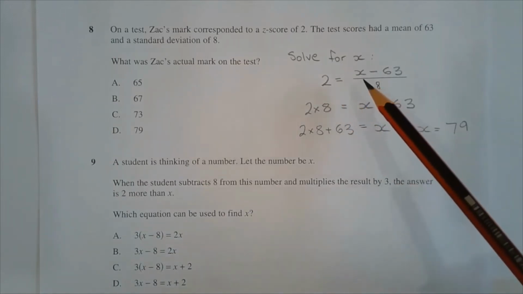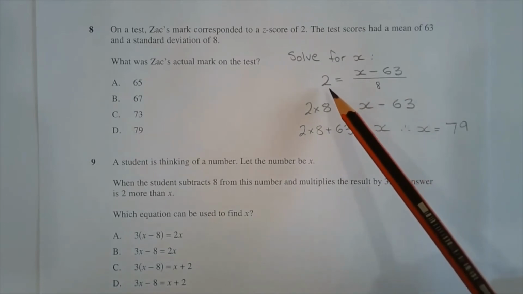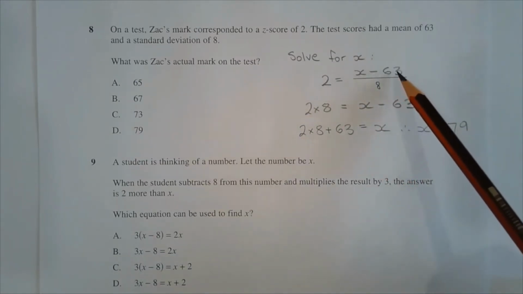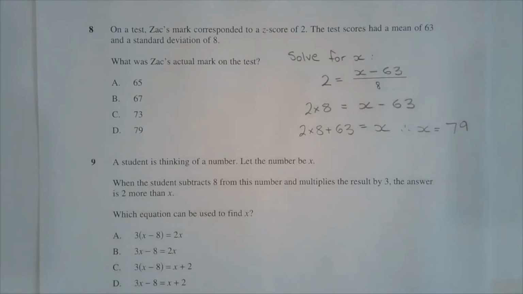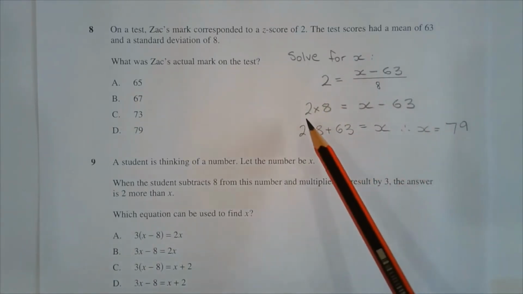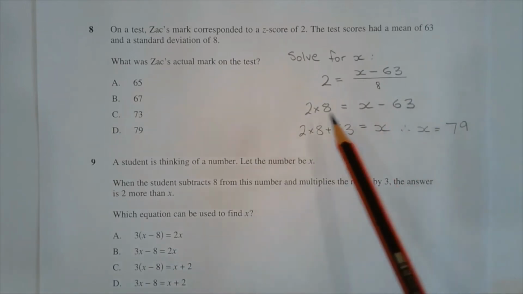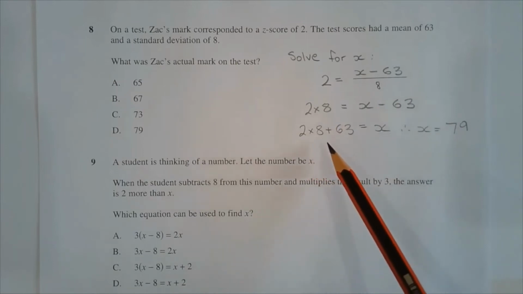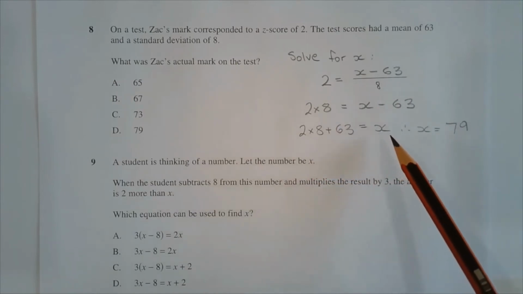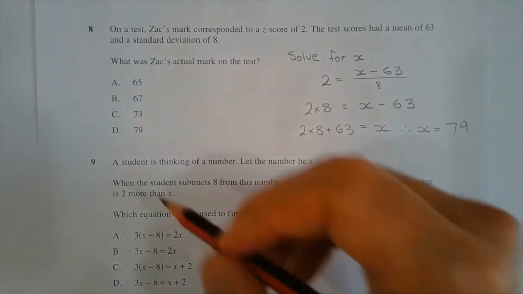2 equals (x minus 63) divided by 8, where the z-score is 2, the mean of the scores is 63, and the standard deviation of the scores is 8. Multiplying both sides by 8, we have 2 multiplied by 8 equals x minus 63. And adding 63 to both sides to make x the subject of the formula, we have 2 multiplied by 8 plus 63 equals x. Therefore, x equals 79. So Zach's actual mark was 79. Therefore, the answer is option D.